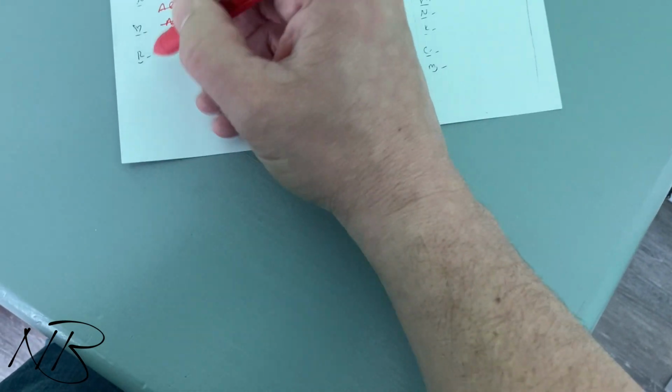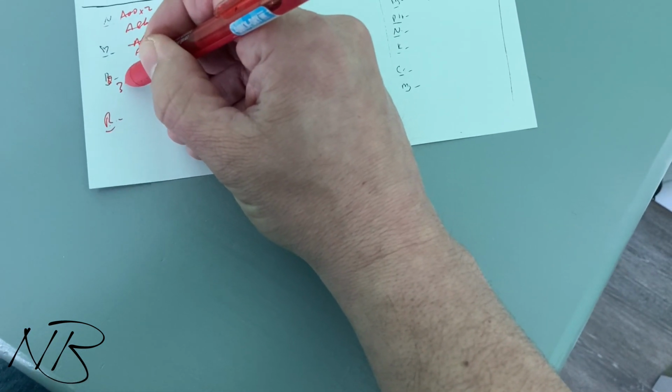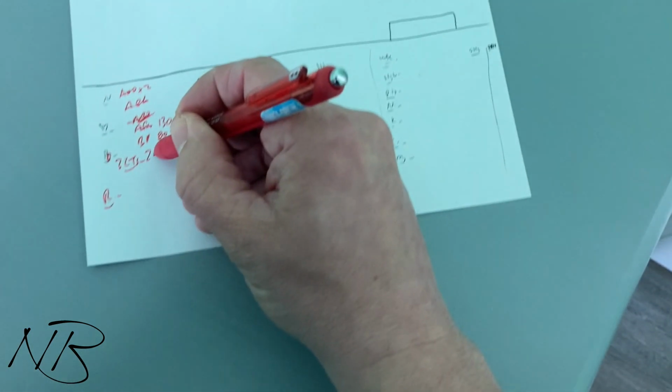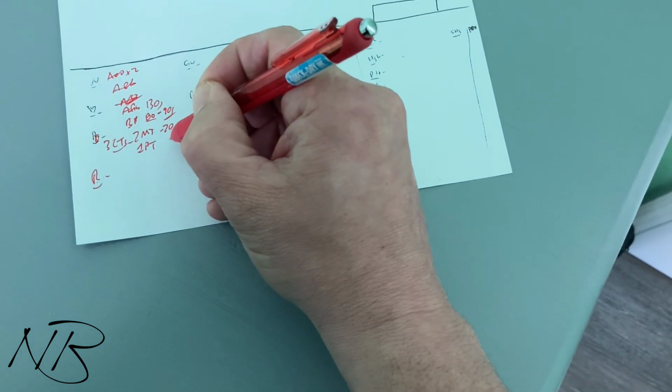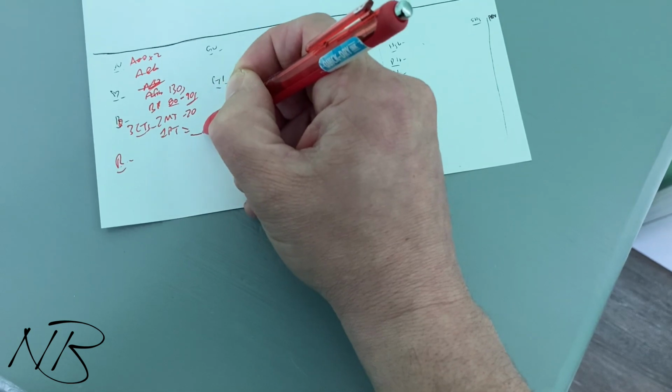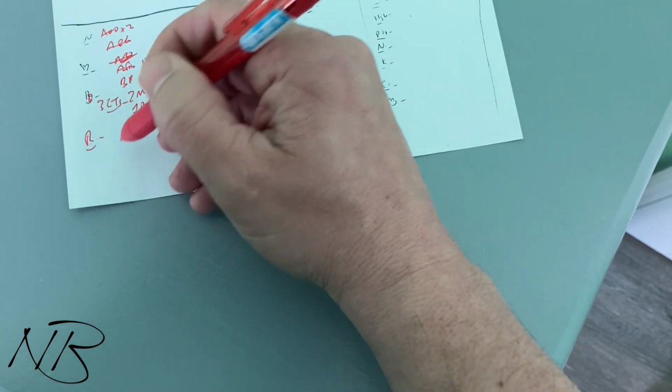Respiratory wise, actually, let's drop respiratory down here. We've also got 3 chest tubes, like 2 MTs, 1 PT, and they're on minus 20 of suction, and here's what the total drainage was, for instance. Okay, respiratory, what do we got going on?